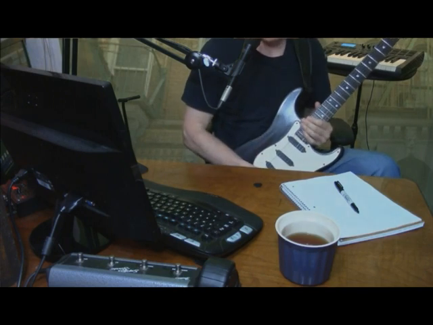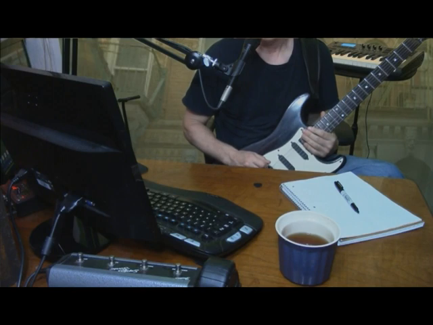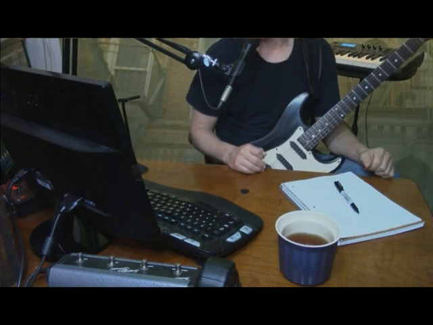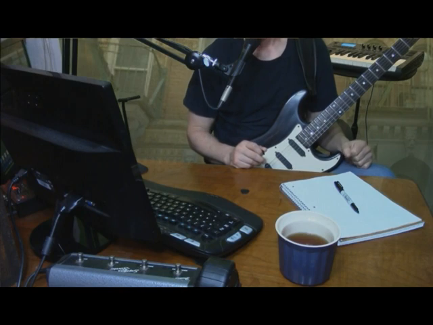Okay, so today I'm going to do an introductory guitar lesson. And the introduction is to understand the fretboard. Okay, I just played all the natural notes on the fretboard.